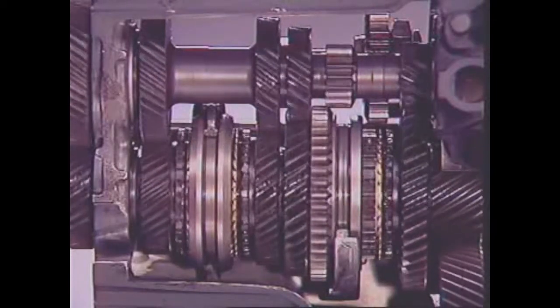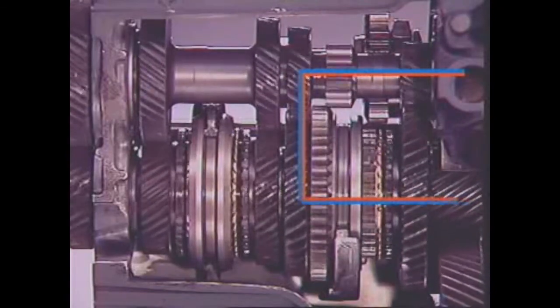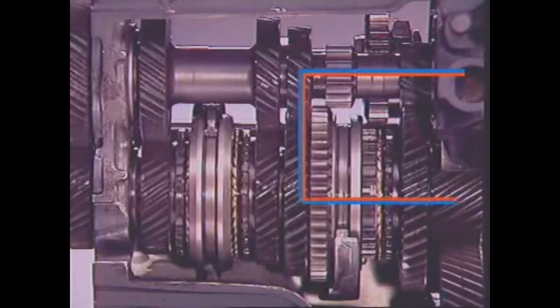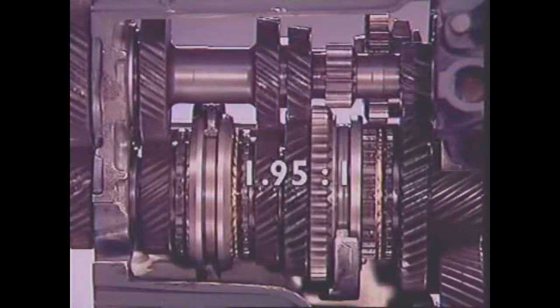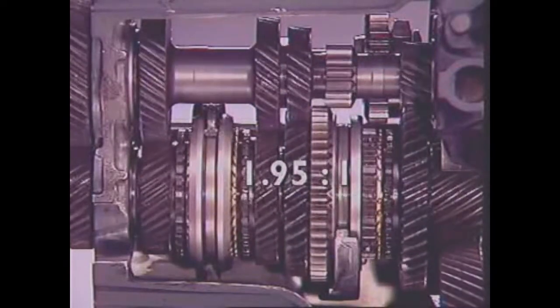In second gear, a higher ratio is obtained as the fixed second gear on the primary shaft is larger. Fewer turns of the primary shaft are required to obtain one turn of the secondary. In this case, 1.95 to 1.